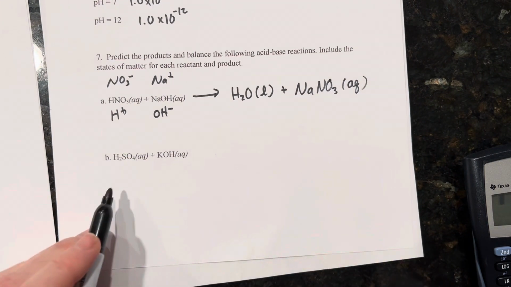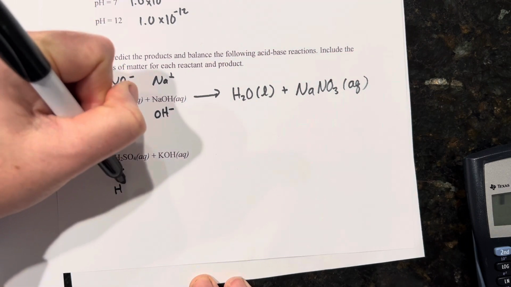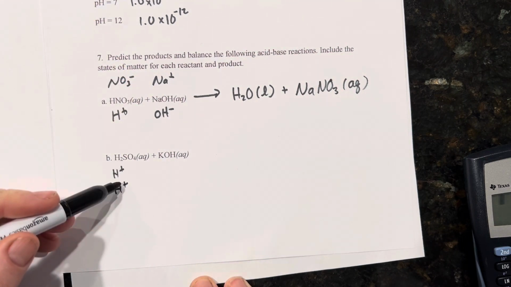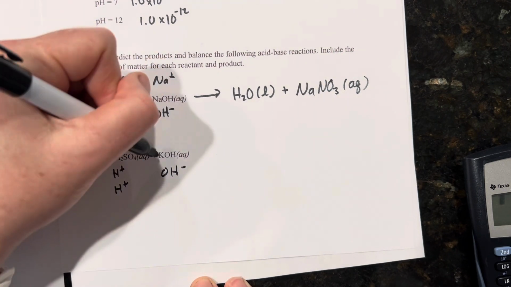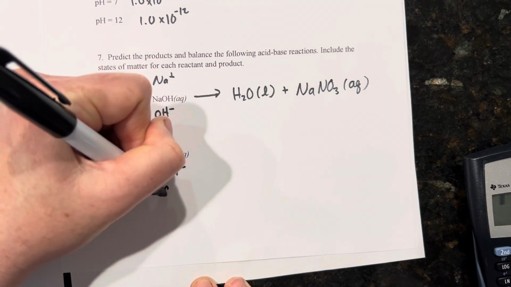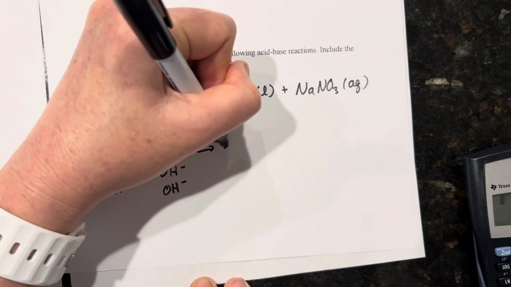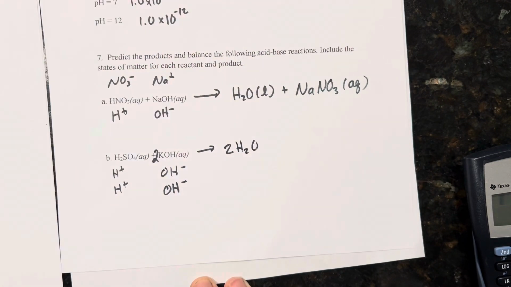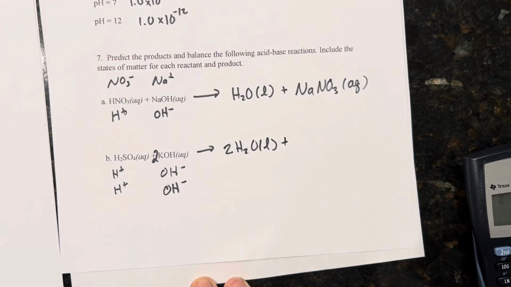Then we move down to this one. Here we did this exact example in class. Here we have an H plus and an H plus because it has 2 H's, and this only has 1 OH minus, so what do we do? We need to add another OH minus, so we're going to put a 2 there. And then that thing is going to make now 2 waters. One of those and one of those pair up. And then we have what's left.